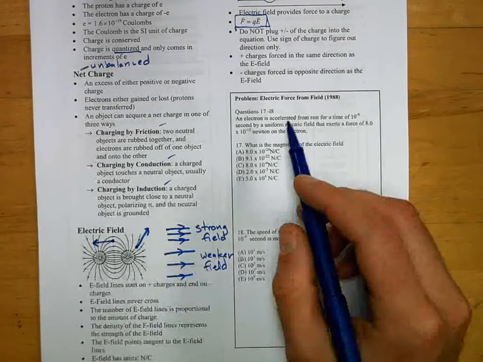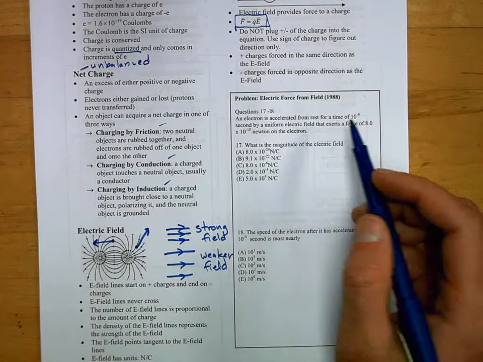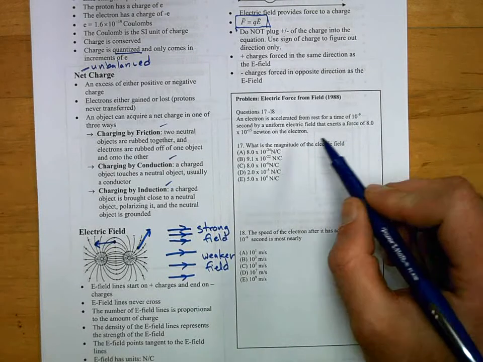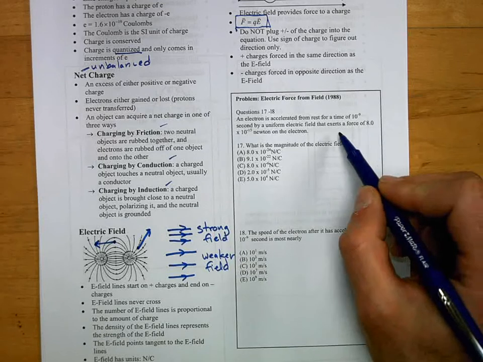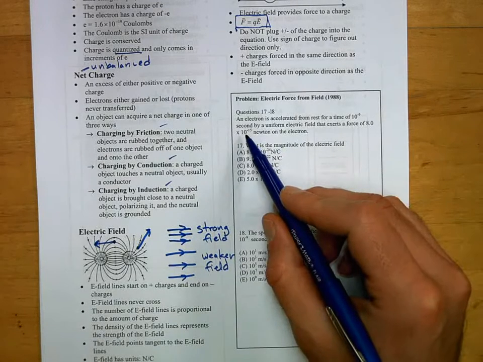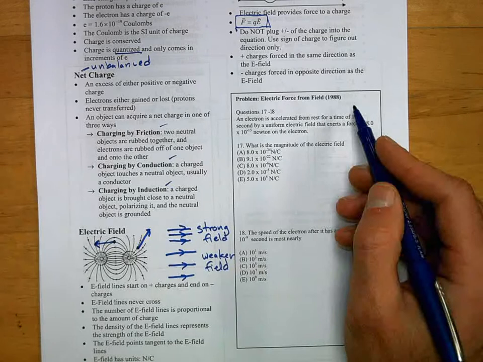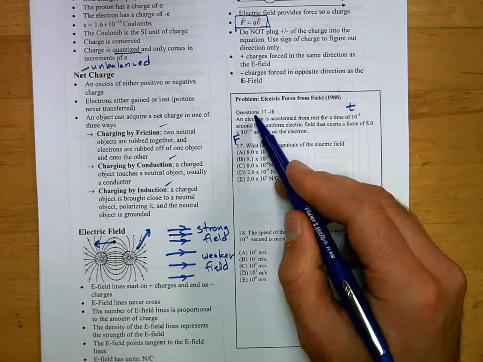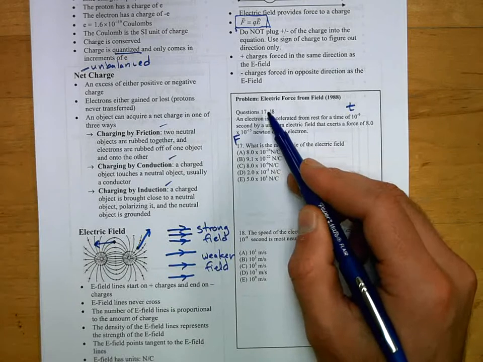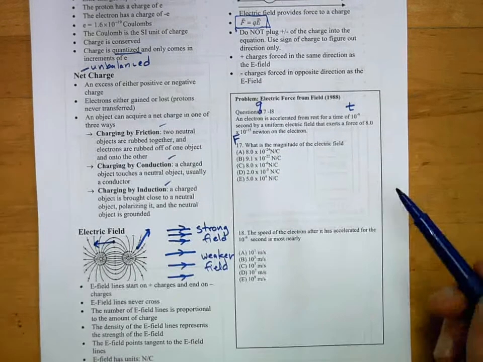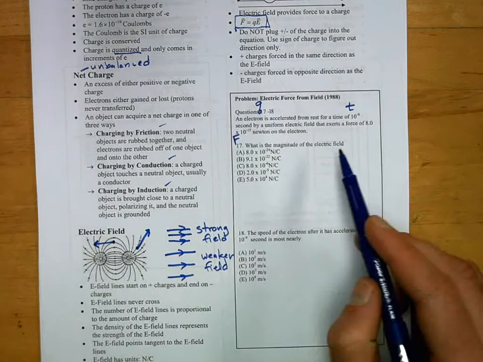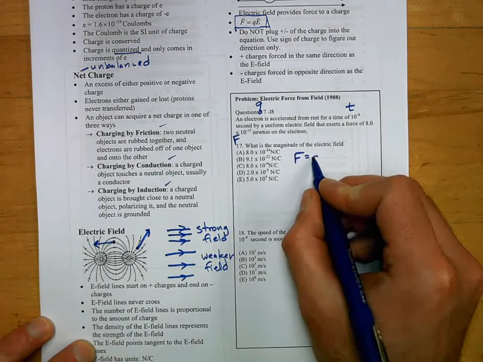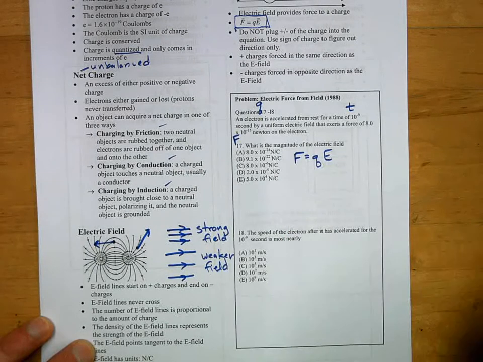Problem number 1, an electron is accelerated from rest for a time of 10 nanoseconds by an electric field that exerts a force of 8 times 10 to the negative 15 newtons. Okay, so we know the time, and we also know the force, and we know it's an electron, so we also know the charge. What is the magnitude of the electric field? So force equals charge times electric field.